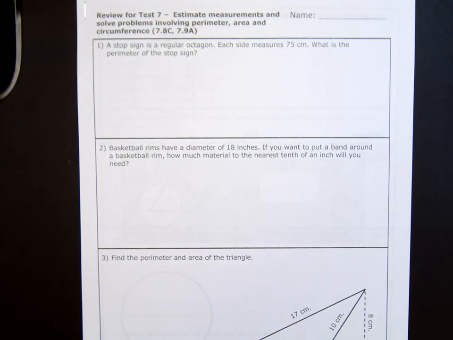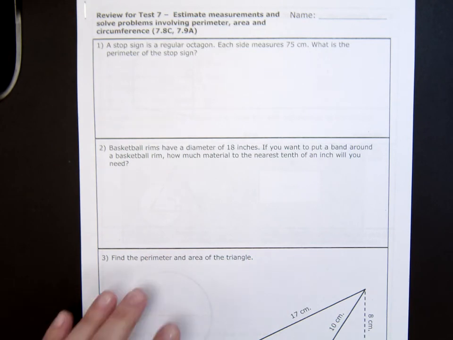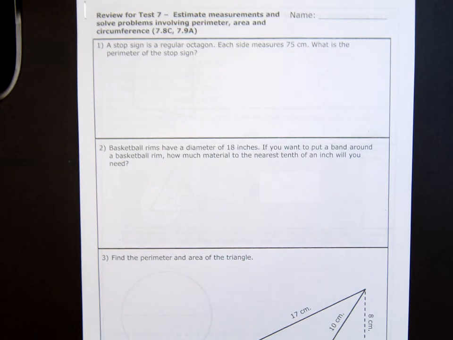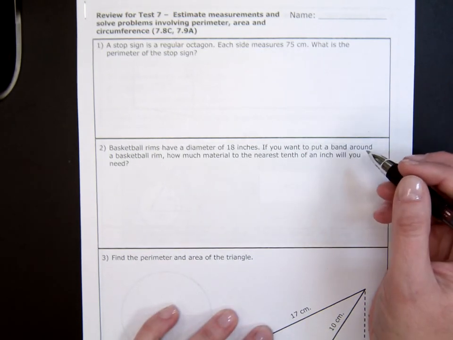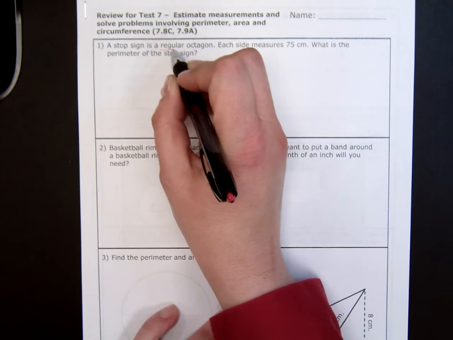All right, in this video, we are going to start reviewing for the second test of the fourth 6 weeks. So let's take a look at the review. Make sure you have it in front of you and that you've already completed the problems because we're going to check them together. So number one, a stop sign is a regular octagon.